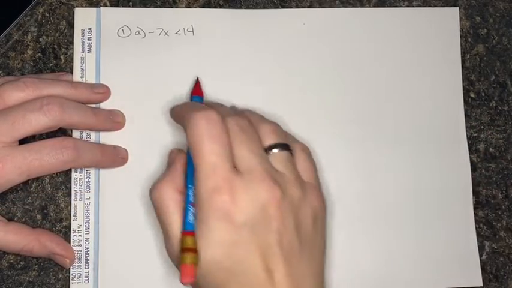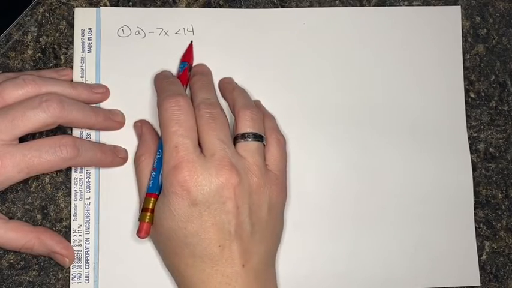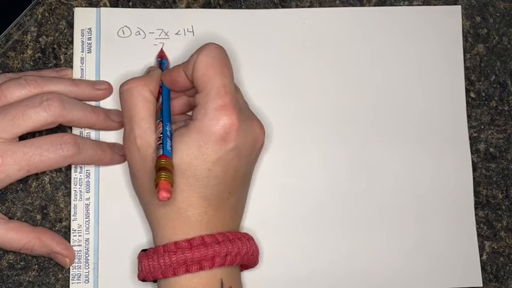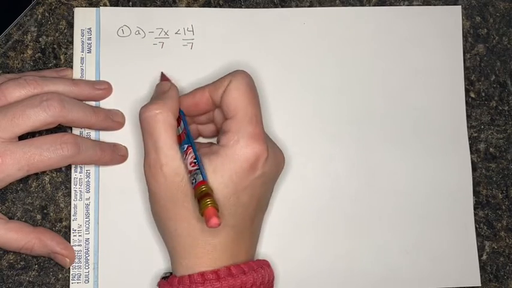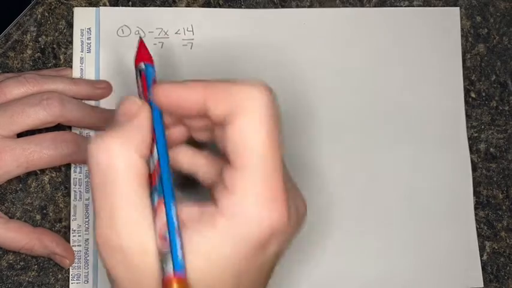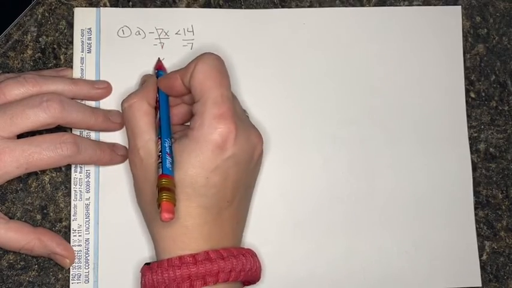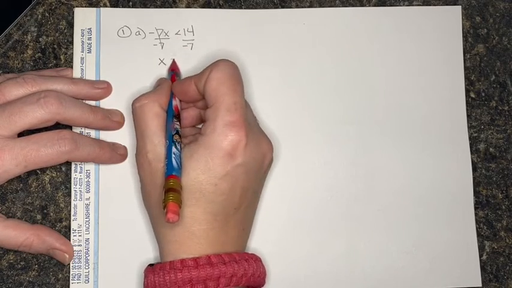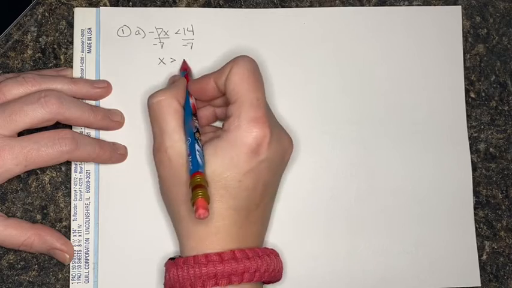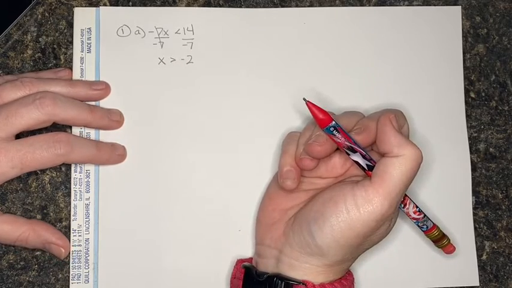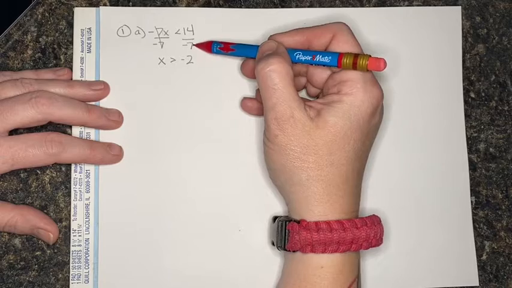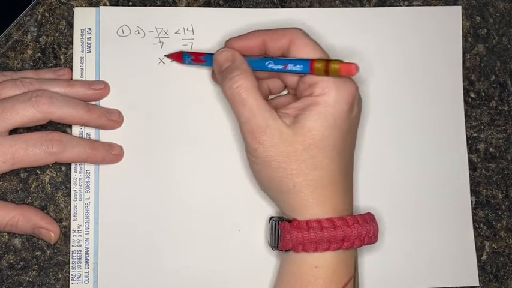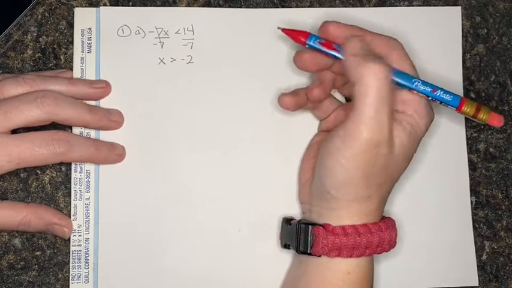Problem 1a is negative 7x is less than 14, okay? We're going to solve this like we would solve an equation. We're going to divide by that negative 7. We want to get our x by itself, okay? Our negative 7's cancel, and now we have our x, but because we divided by a negative, we have to turn our sign around, okay? Now our x is greater than negative 2. Remember, when we divide a positive by a negative, the negative wins out, so our answer is going to have a negative. So x is greater than negative 2.